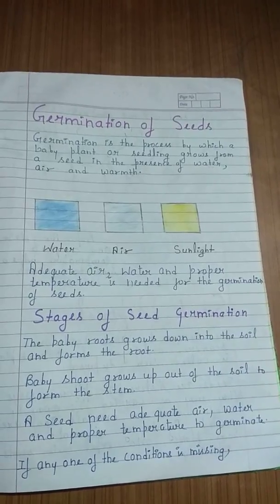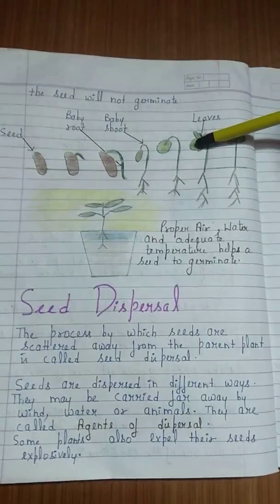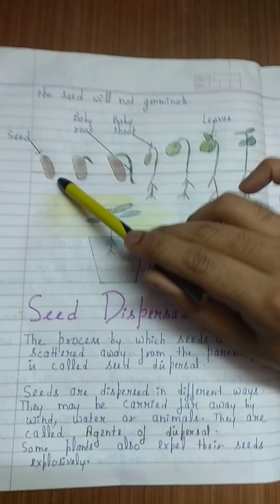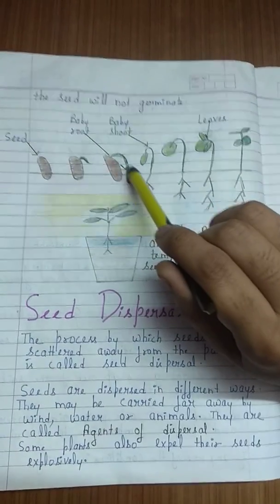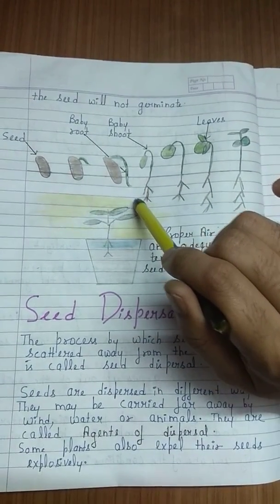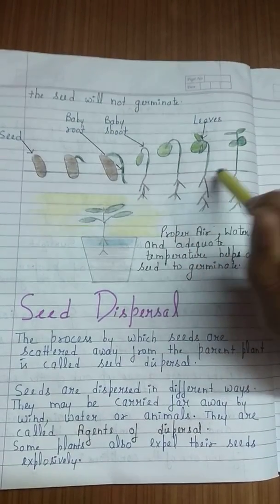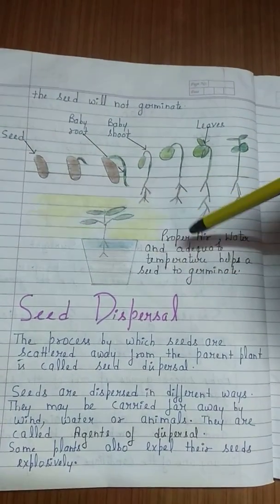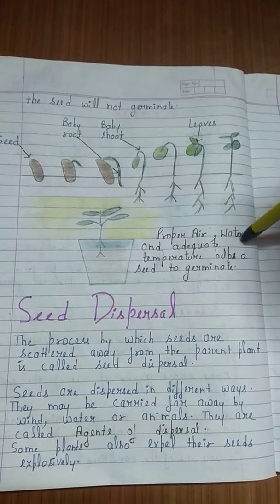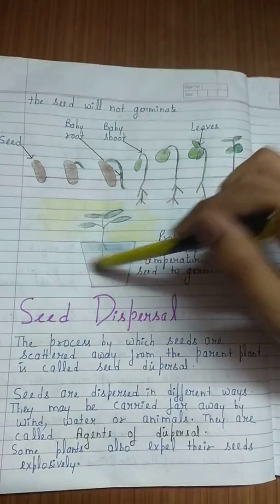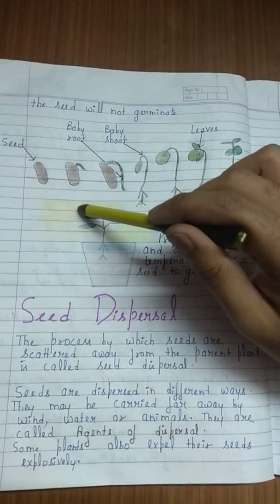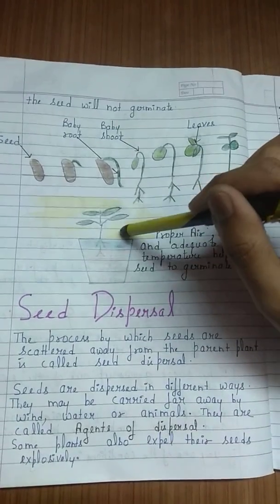Okay, beta? Now, stages of seed germination. Here you can see a seed is there. From the seed, a root goes down into the soil, and from that a shoot grows, and then a proper plant is grown. Fine, beta? Proper air, water and adequate temperature help a plant to germinate. Here you can see water is also there, air is there and sunlight is there. It helps a plant to grow.